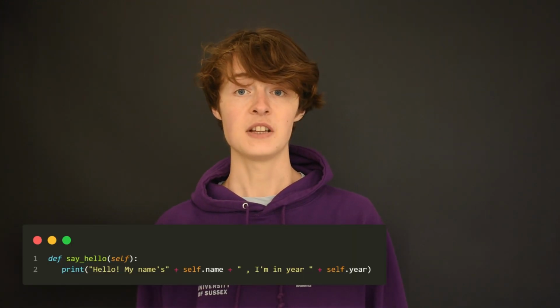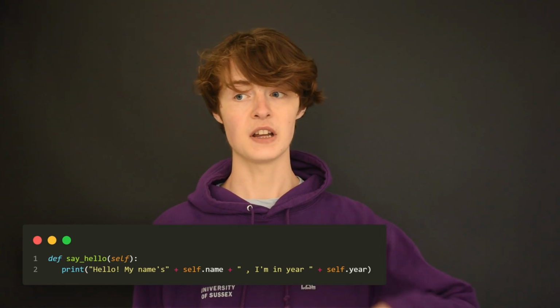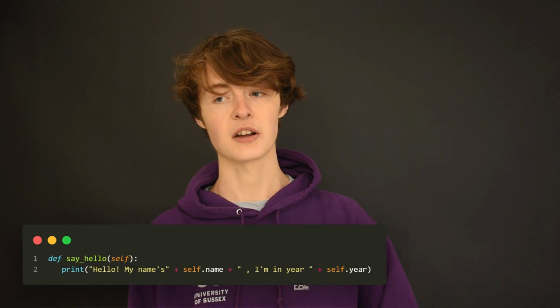Let's add a bit more. We don't just want the student to say hello, we also want them to introduce themselves with their name and year of study. Here's how we do that. It's as simple as calling fields by name, which we defined in the constructor, remembering to use the self dot syntax.